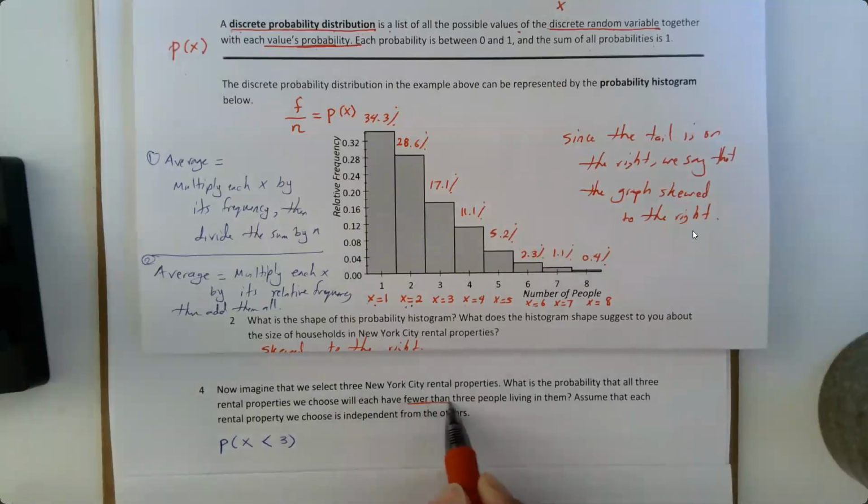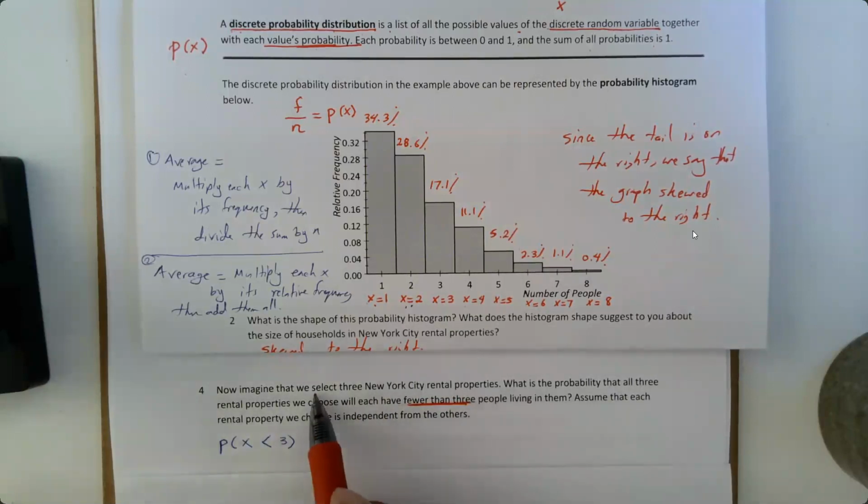Fewer than, less than 3 people. We're going to talk about the part where we selected 3 properties later. For now, we're just going to calculate the probability that one of them has fewer than 3 people.